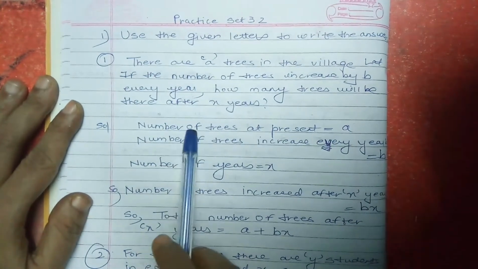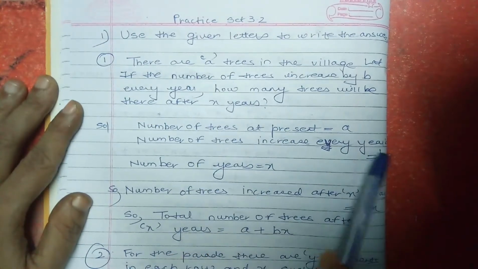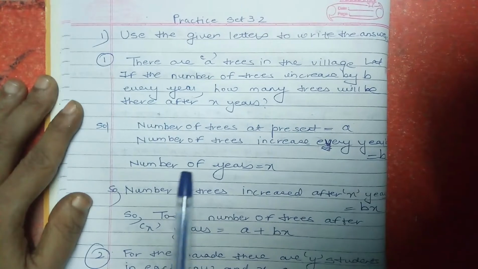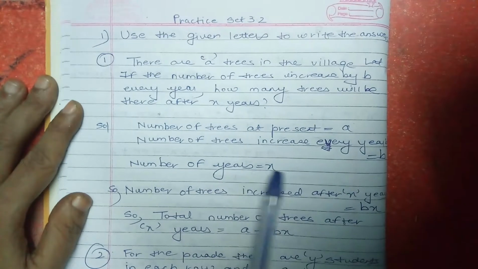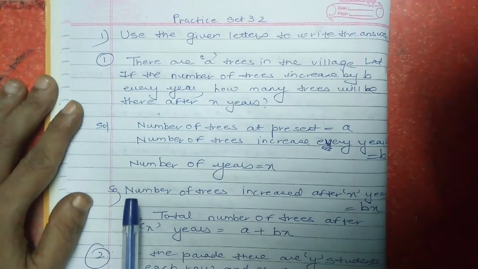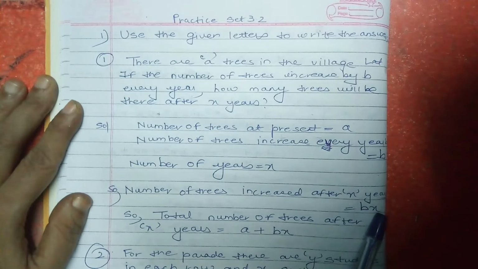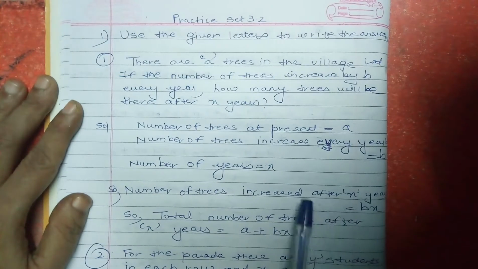So see here, number of trees at present is A. Number of trees increase every year is B. And the number of years is given as X. Now, the number of trees increased after X years will be what? Bx, because every year the number of trees increase by B, and for X years.